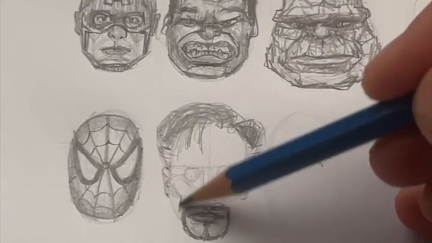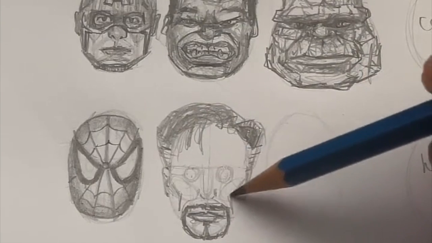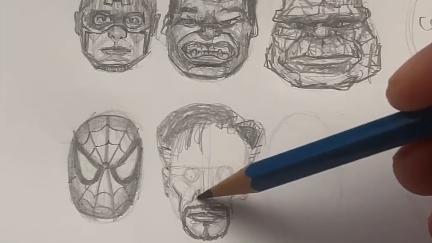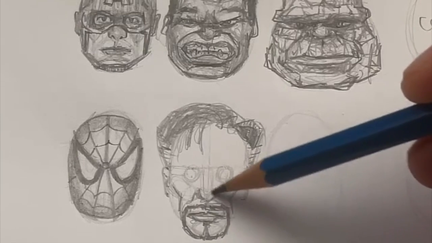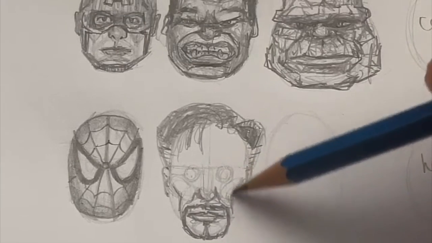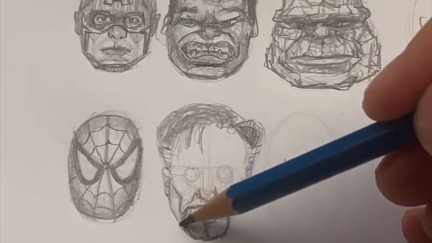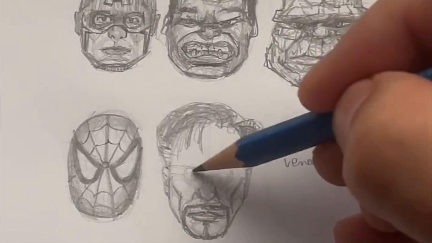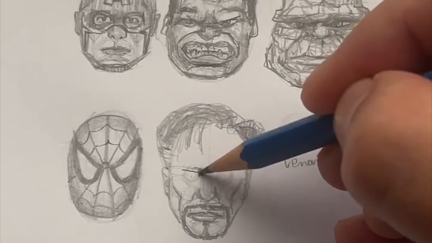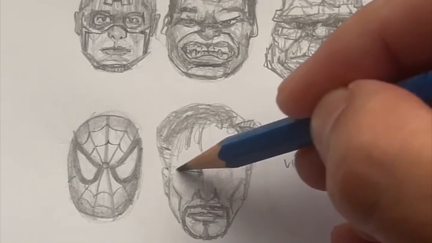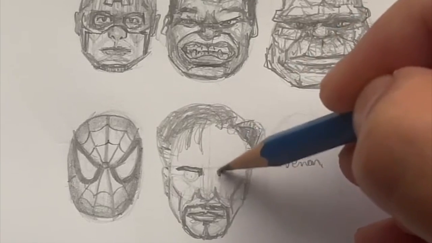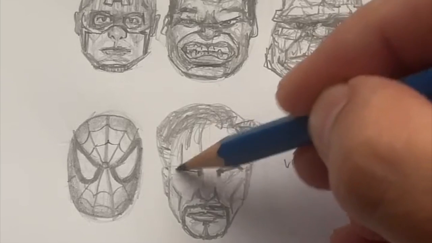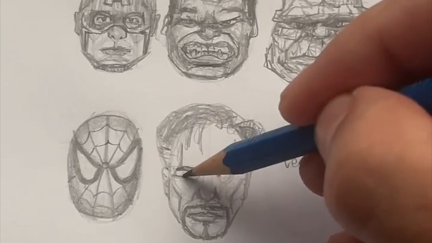Let's go with cheekbones. I'm going to put some lines in his cheeks because he is a little bit older. The more lines you have in the face, the older your character will look. For the eyes, bring the eyebrow down a little bit, make him look a little more serious. And temple lines.